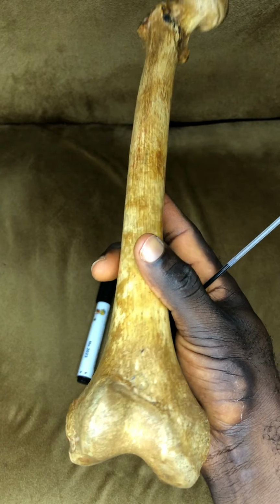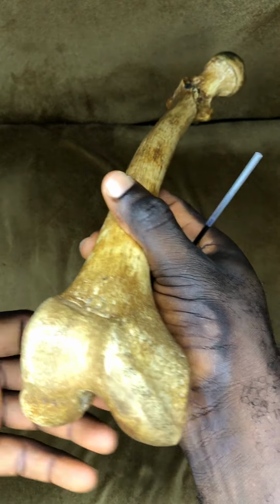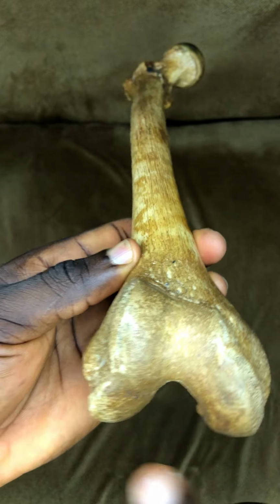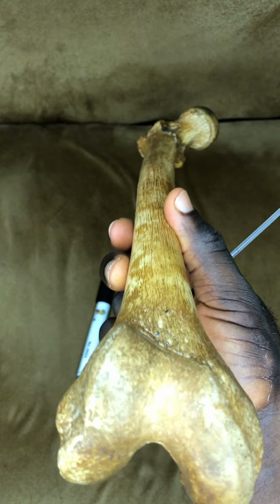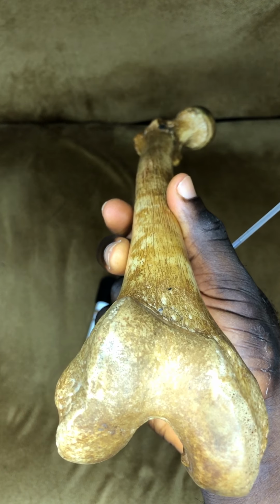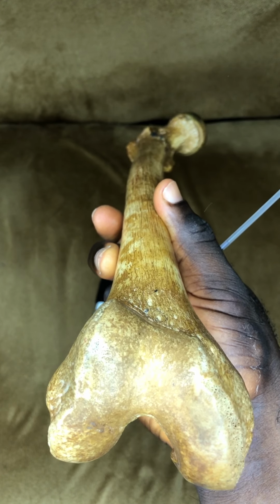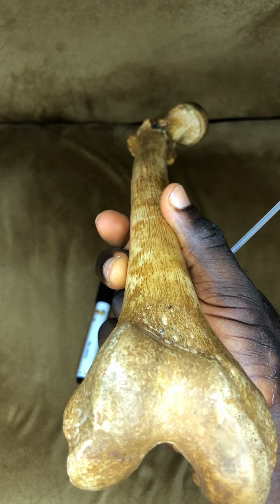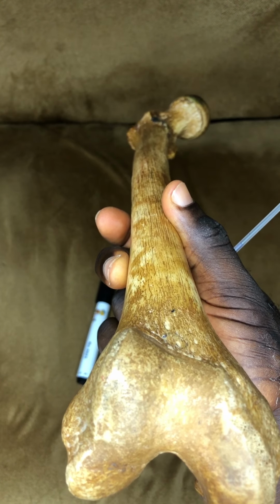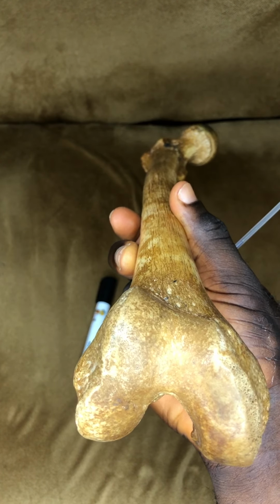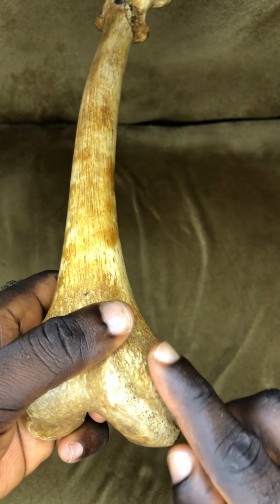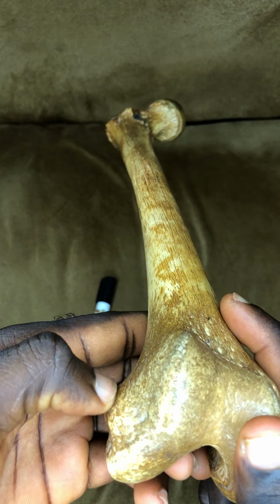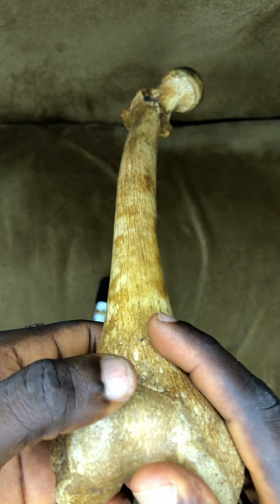Now, the next feature we shall be discussing on this distal end is the medial and lateral epicondyle. The medial and lateral epicondyle are the two bony elevations which form the non-articular part of the medial and lateral condyles. Now, you can see that the medial epicondyle is larger compared to the lateral epicondyle, right? So that is how it works.